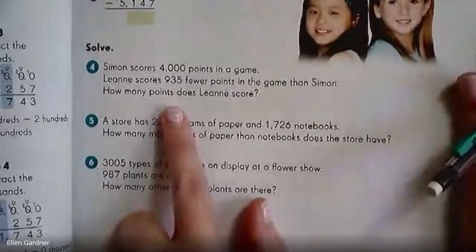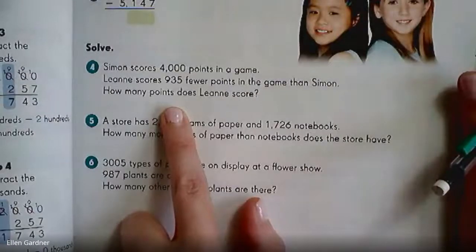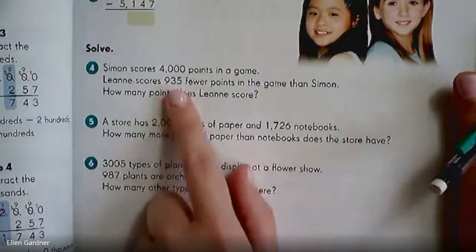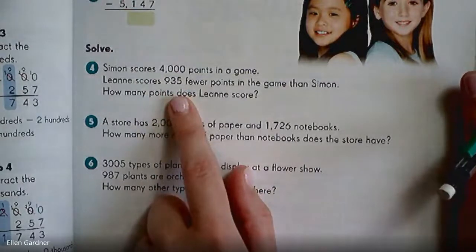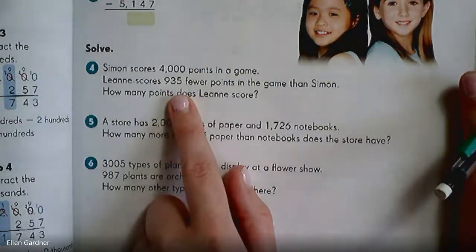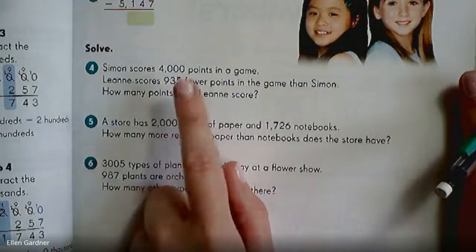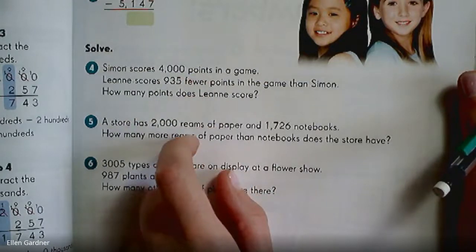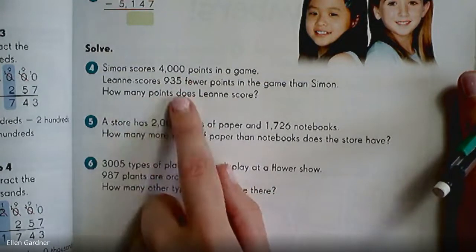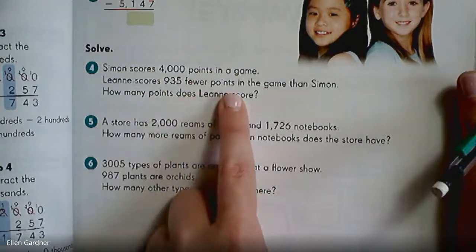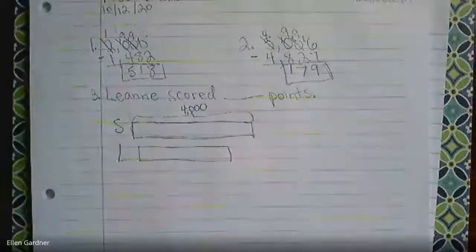Now, do we know the number of points that Leanne scored? It's not 935. 935 is the difference between Leanne and Simon's, because Leanne scored 935 fewer points than Simon.